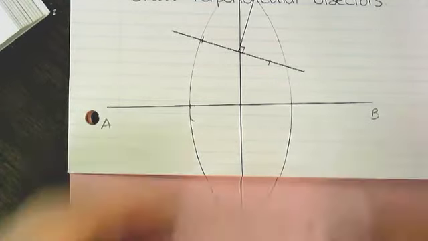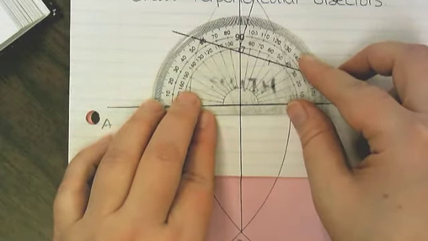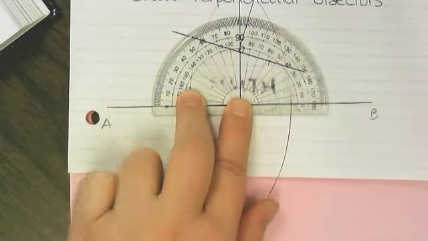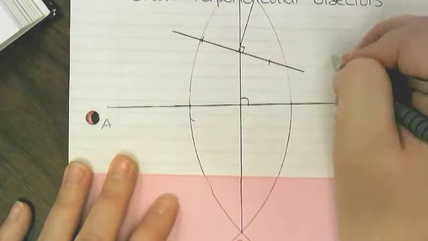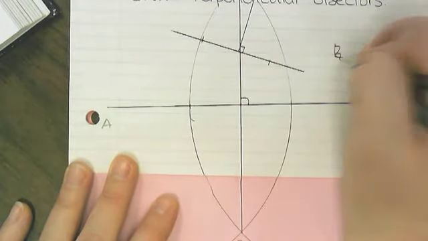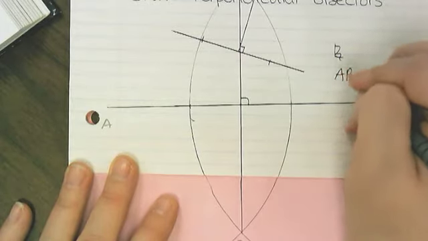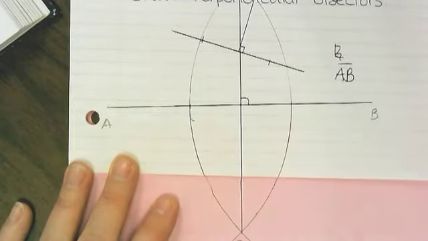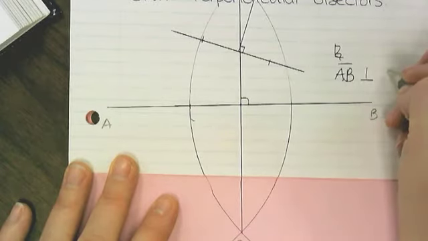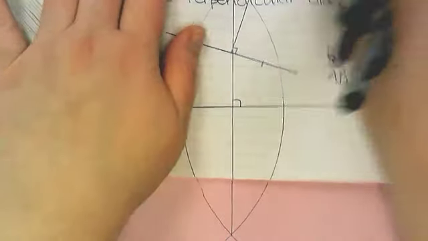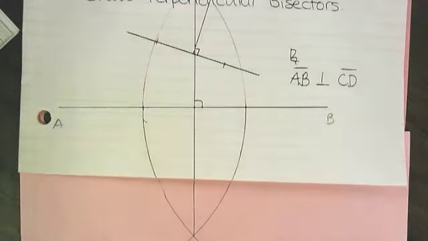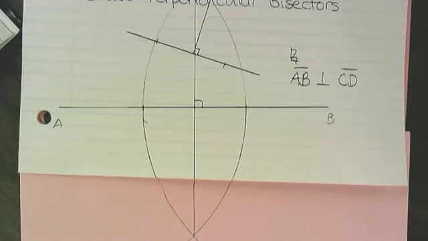That is pretty cool. Let's check. 90-degree angle. Okay? So, actually, I'm going to show you how to write this properly. Line AB, that's how you write a line, is perpendicular to line CD. There we go. So you've got a couple of different ways of doing that.